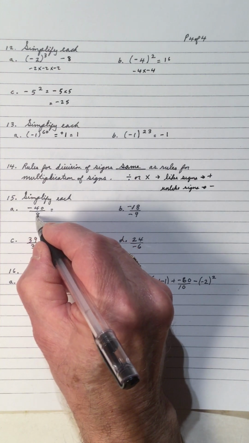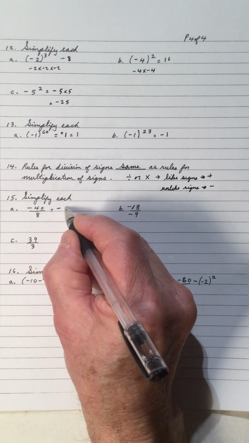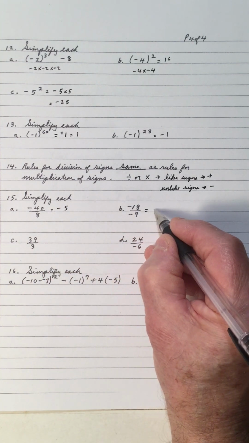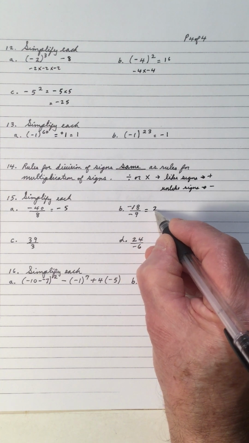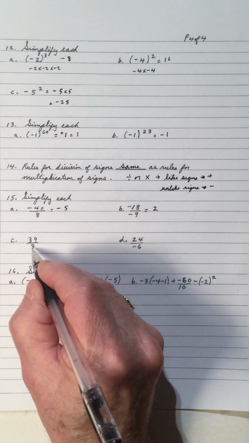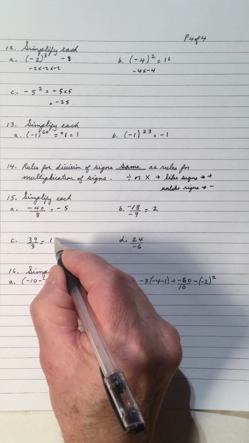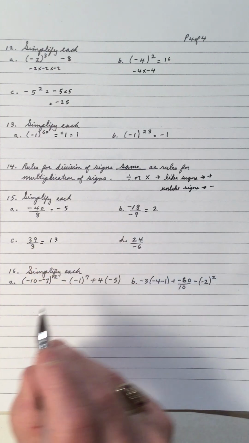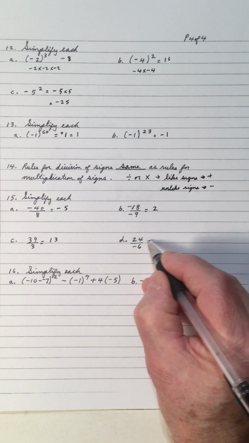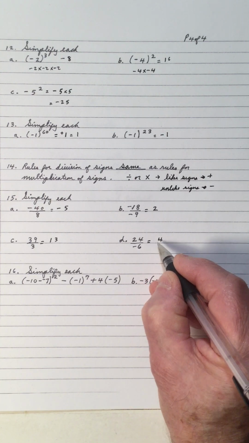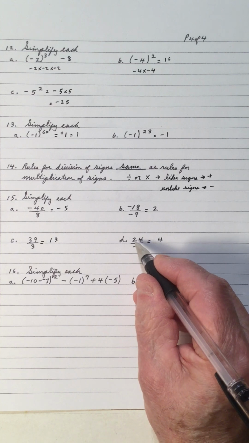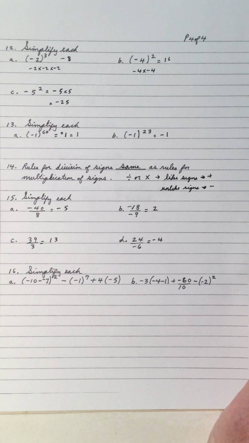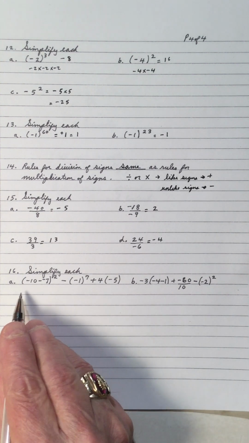So negative divided by positive is a negative. 40 divided by 8 is 5. Negative divided by negative is positive, and 18 divided by 9 is 2. 39 divided by 3, well, that's just 13. That's positive divided by positive, but we know this anyway. And here we have 24 divided by 6 is 4, and we have positive divided by negative is the negative number. And we have simplification here.